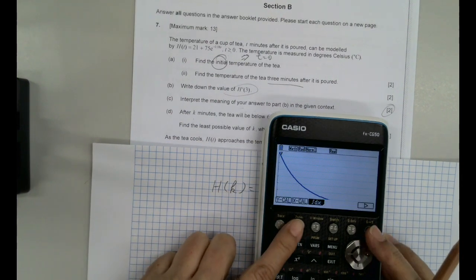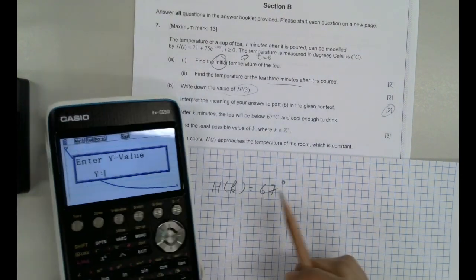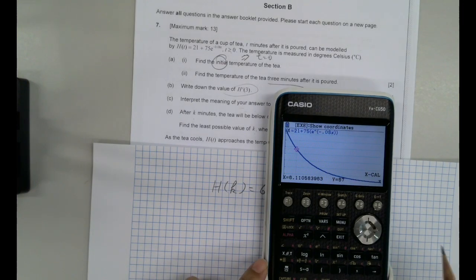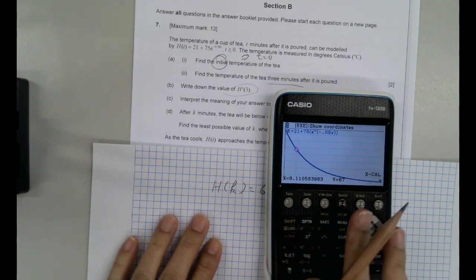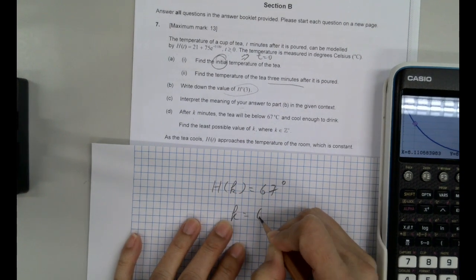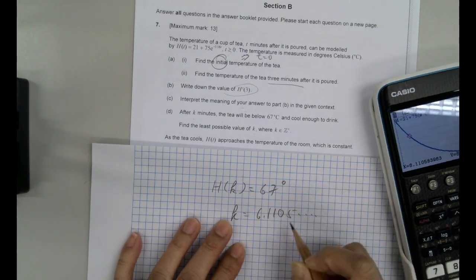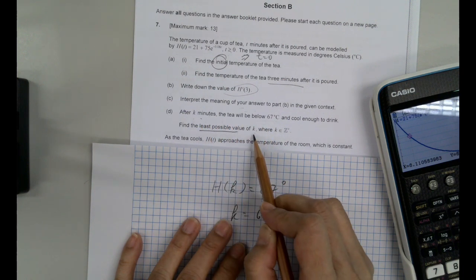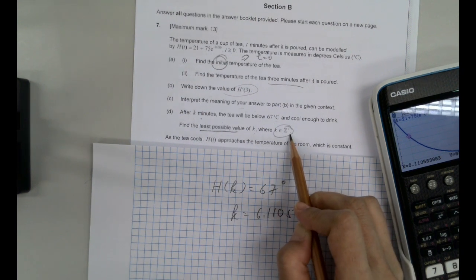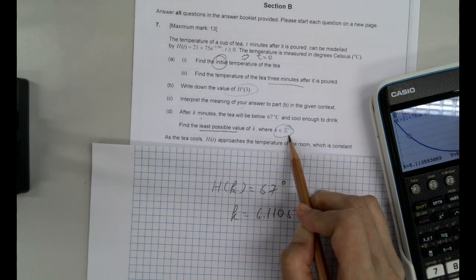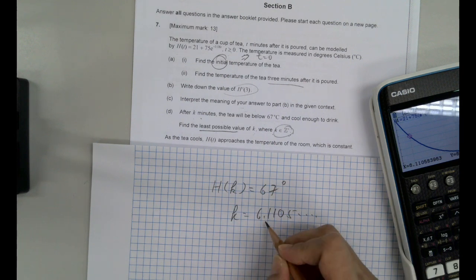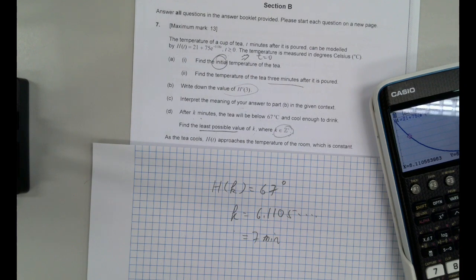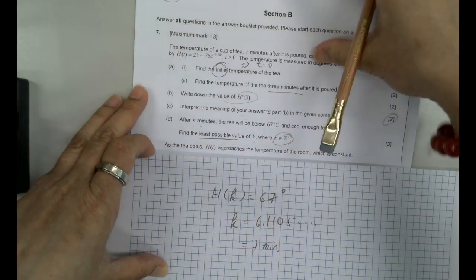This time we want x, so x scale when y equals 67. It should give you the information: 6.1105 minutes. But here we are asked for the least possible value when k is an integer. So be careful, the devil's in the detail. k has to be an integer. So at least 7 minutes, the tea will be ready to drink. That's long.